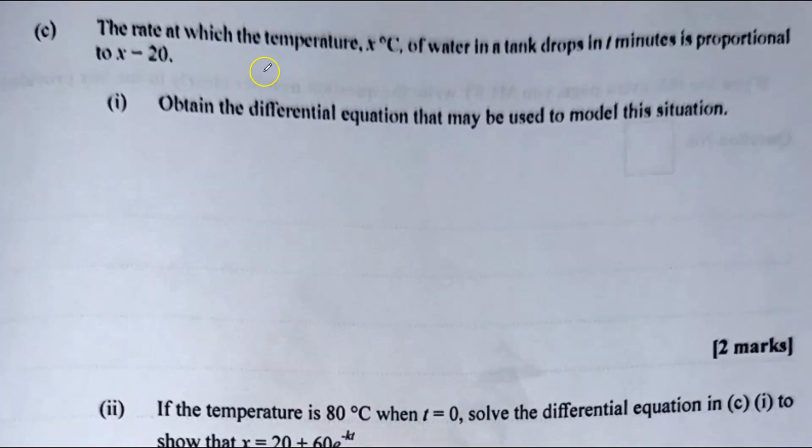Part C, the rate at which the temperature x degrees Celsius of water in a tank drops in t minutes is proportional to x minus 20. Obtain a differential equation that may be used to model this situation.